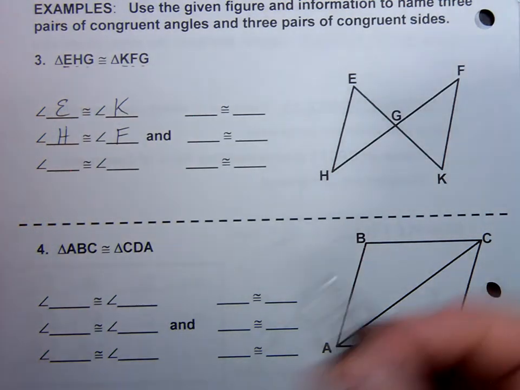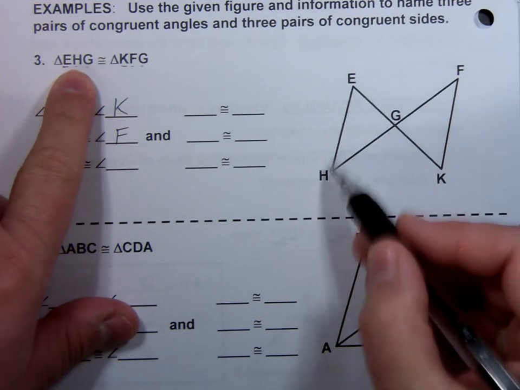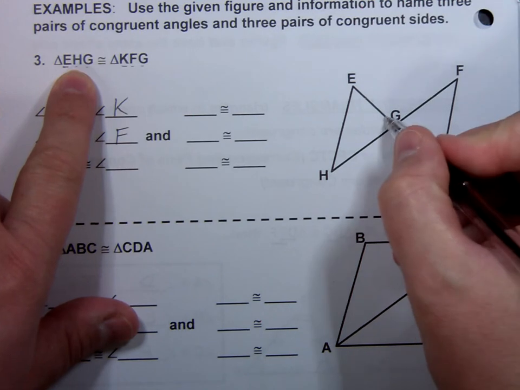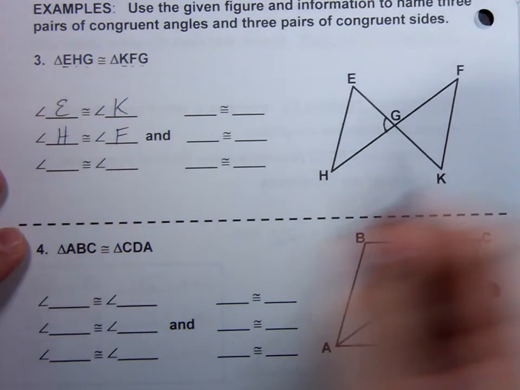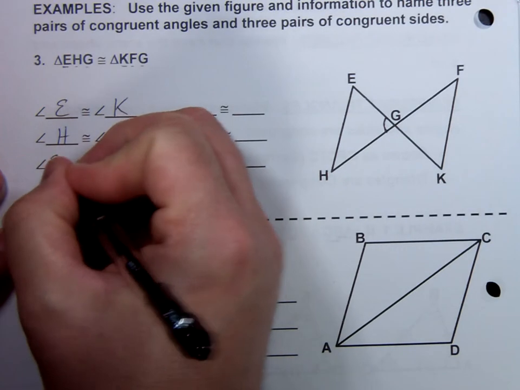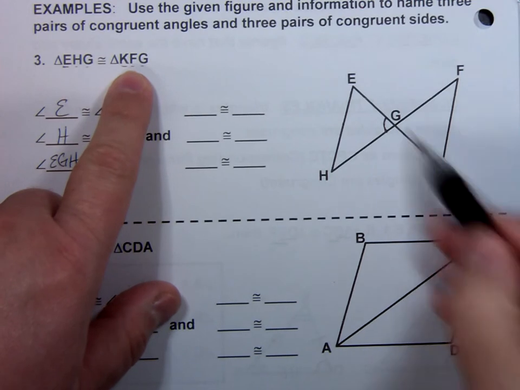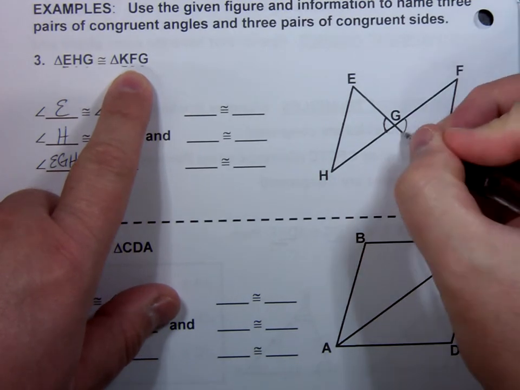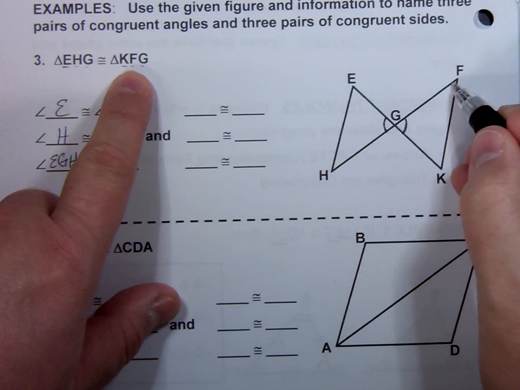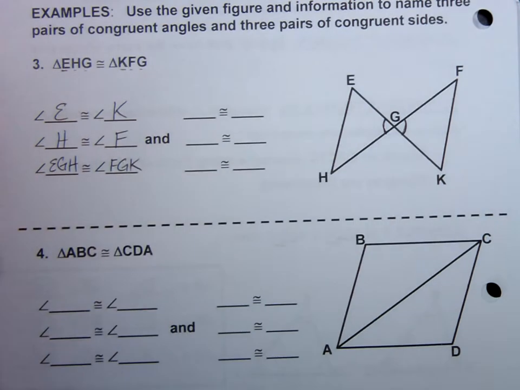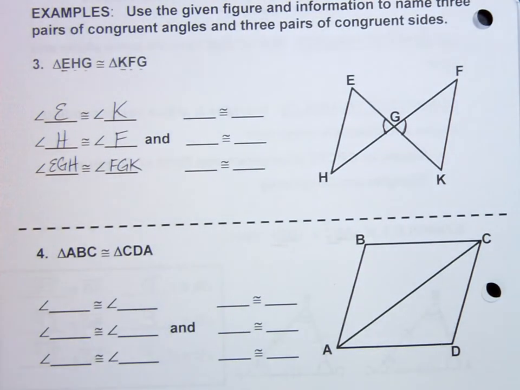So in triangle EHG, angle G is this angle right here. So the name of that angle would be angle EGH. And in triangle KFG, angle G is right here, and that would be angle FGK. So when it's one of those where it's the same letter for both triangles, you got to make sure to go back and name it with 3 letters.